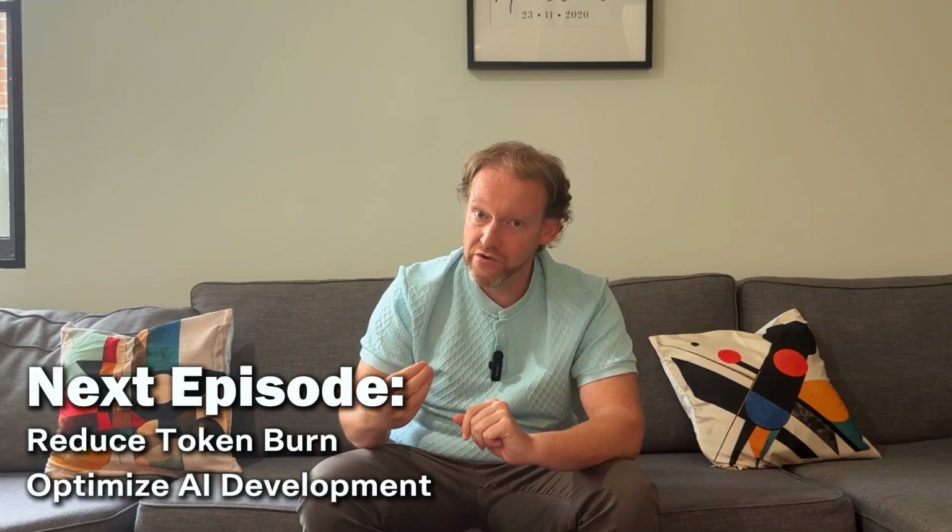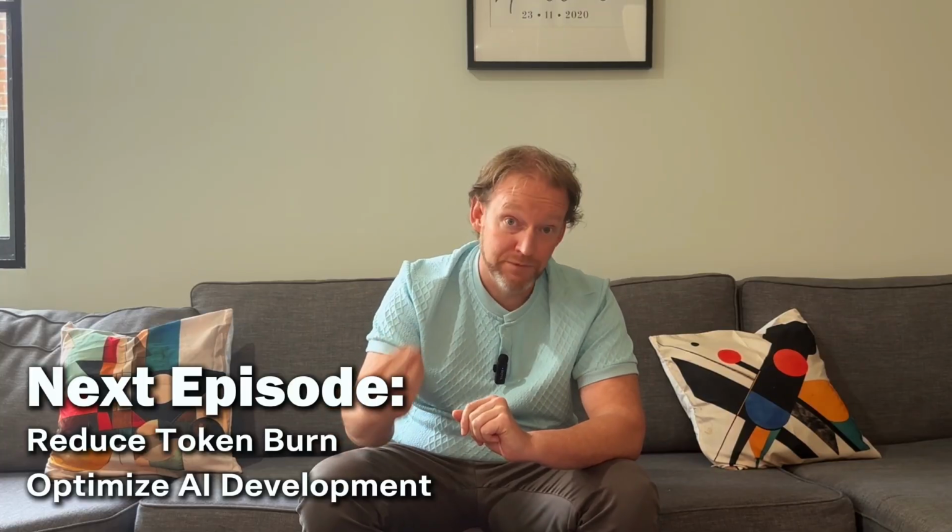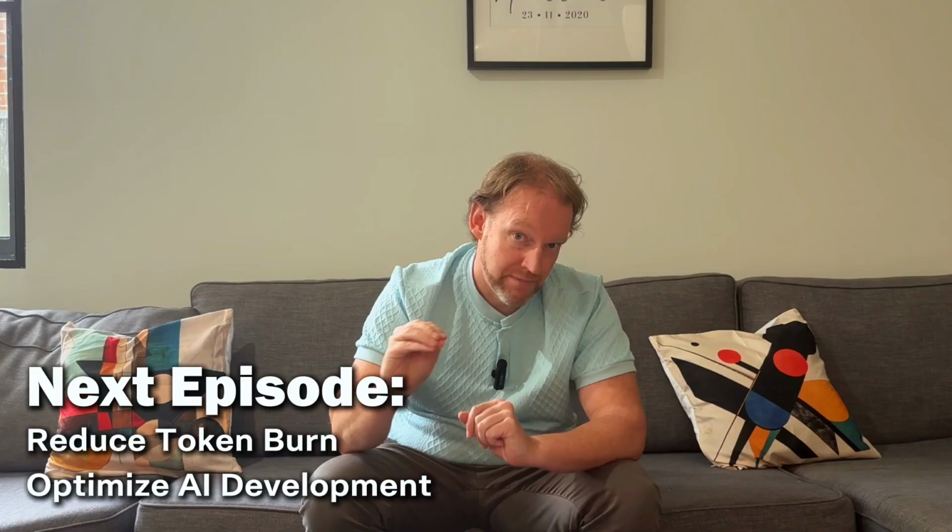However, that's actually really just the start. All this does is make sure that your large language model is set up to be more successful. And in the next few skills, I'm going to start sharing with you the different ways that you can use to optimize your token burn and to make your entire process more efficient.